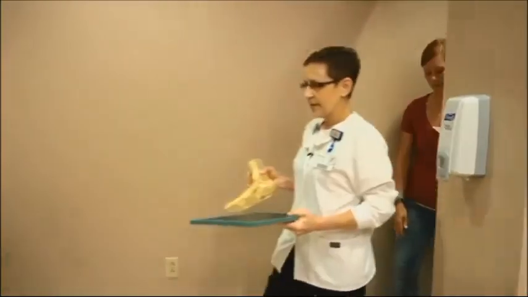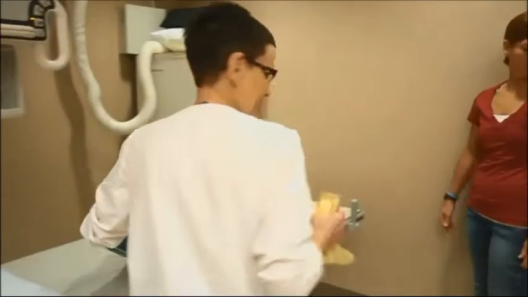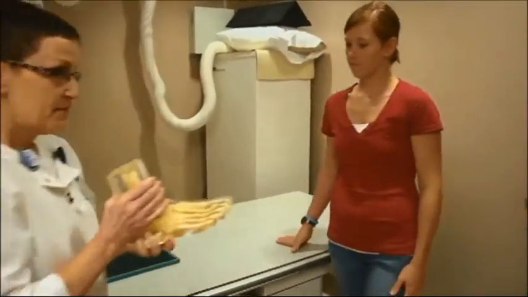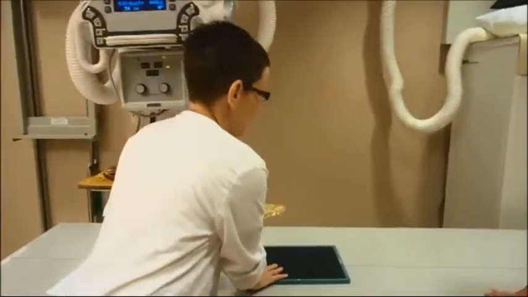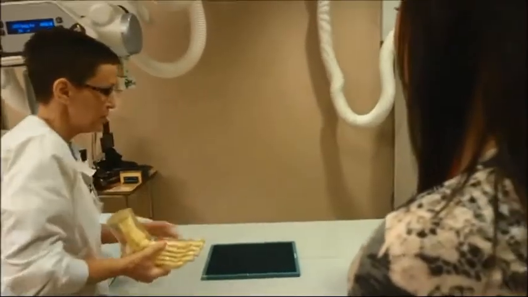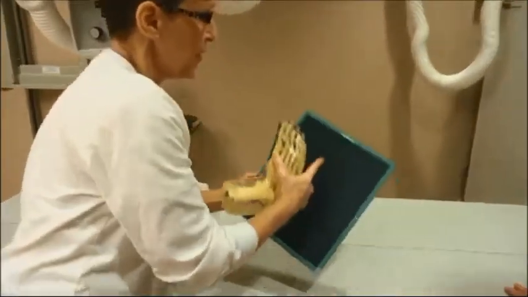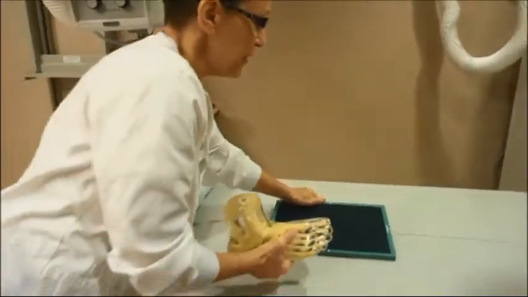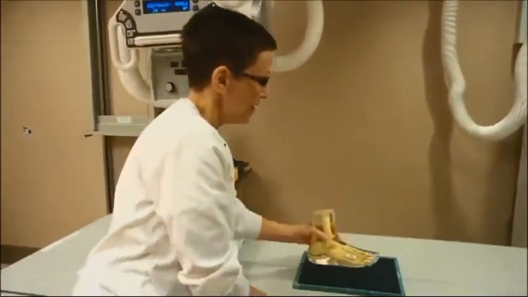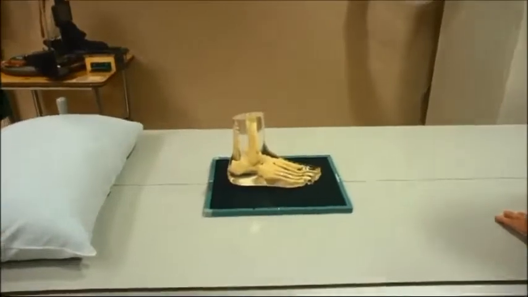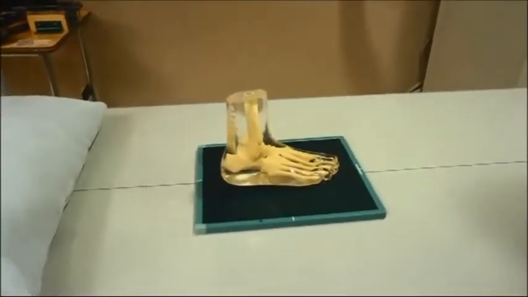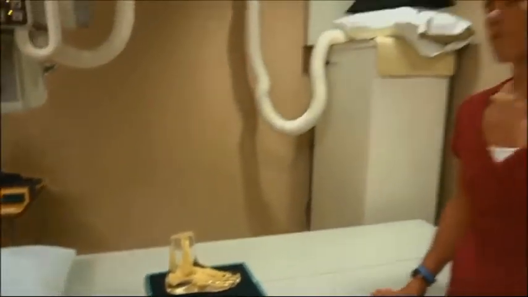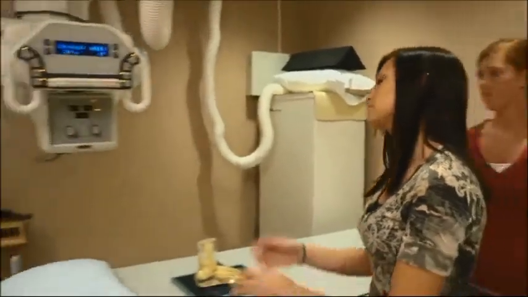So next we're going to try and take an x-ray of our phantom foot here. This is our image receptor. Again, the green stripe needs to go to the part of the body that's going to hang at the top. So we're putting it towards the toes. That's how the x-ray will hang. So we're going to need to move the tube up and down towards the foot.